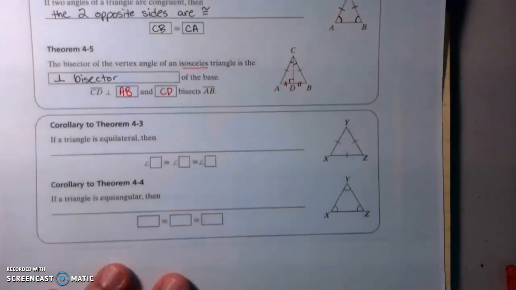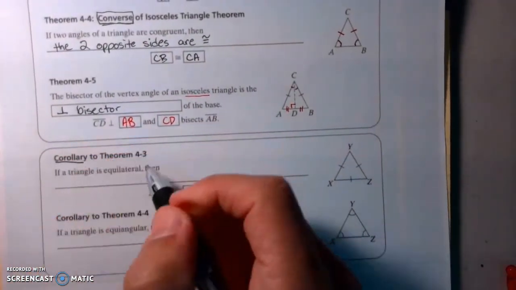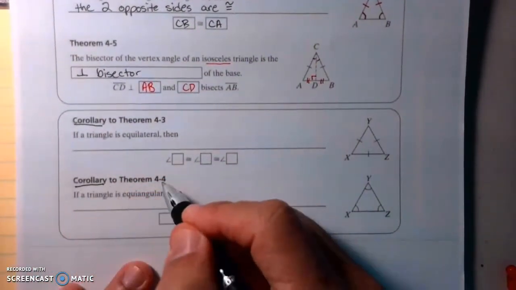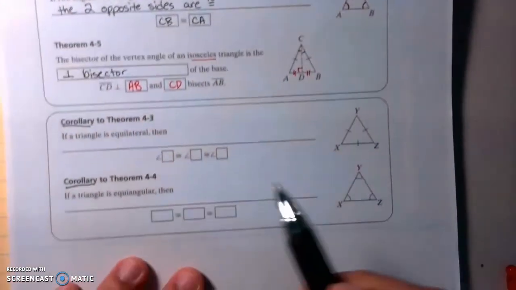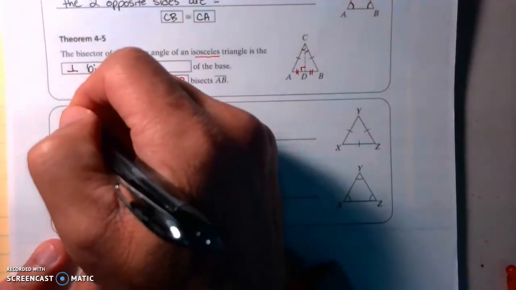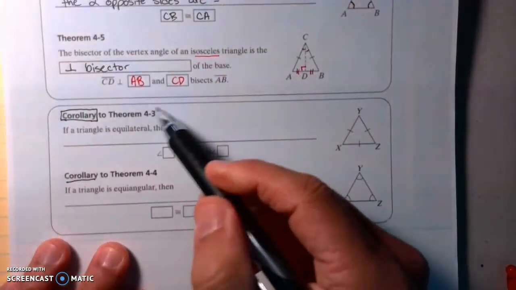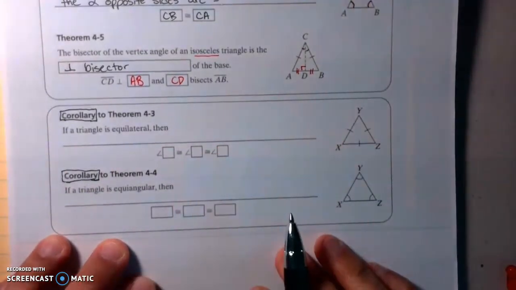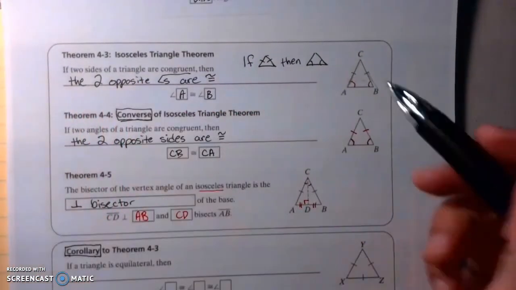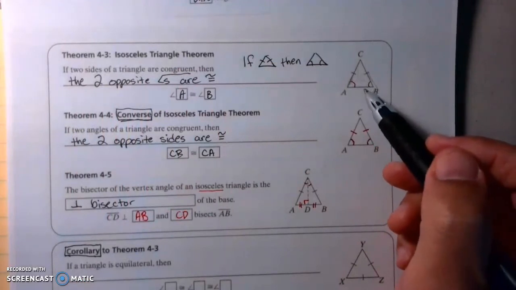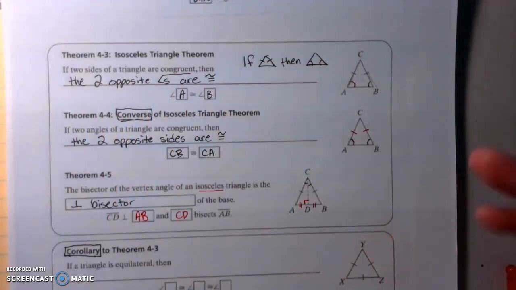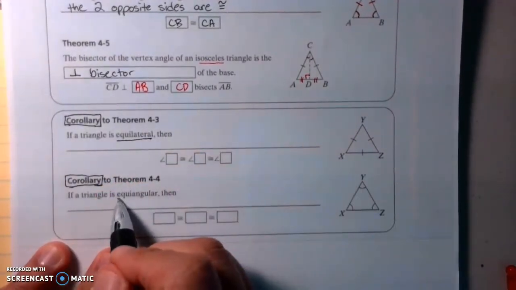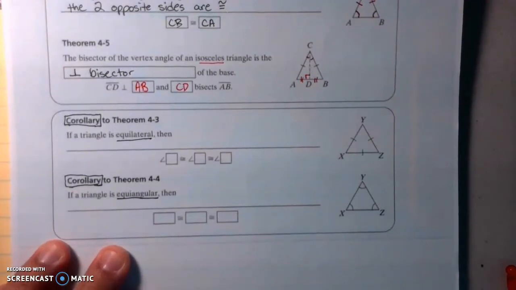Okay. Moving on to what we call corollaries to theorem 4-3, which was up here, the isosceles triangle theorem, and a corollary to 4-4, which again is the converse. A corollary is just kind of like a secondary theorem based primarily on theorem 4-3 or 4-4. 4-3 says if two sides are equal, the two angles are equal. Or reverse that, if two angles are equal, then two sides are equal. Well, now we're going to take it to three sides, and we're going to talk about not isosceles triangles, but equilateral triangles or equiangular triangles.